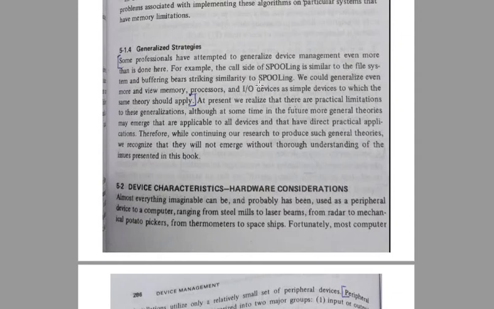We see striking similarities, so it is similar to file systems and buffering. We would generalize even more, viewing memory, process, and I/O device as simple devices to which the same theory should apply. So in the generalized strategy we are elaborating not only the concept of sharing or reading, but the view of memory, process and I/O devices. That generalized strategy is given here.